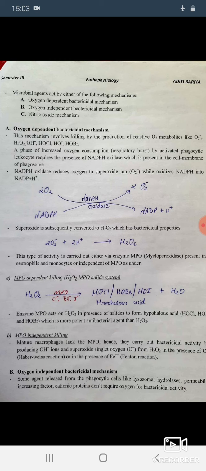The phase of increased oxygen consumption, that is the respiratory burst by activated phagocytic leukocytes, requires the presence of NADPH oxidase, which is present in the cell membrane of the phagosome. Now what happens in this mechanism?